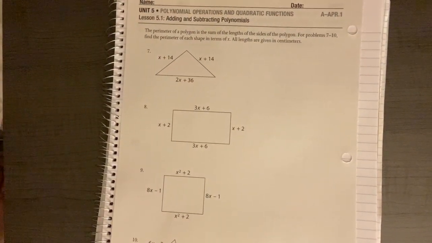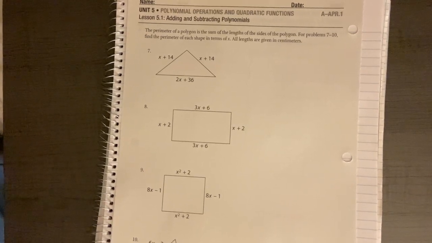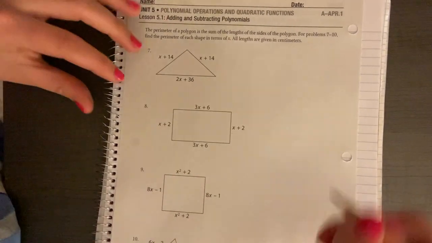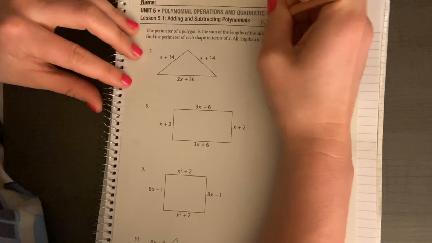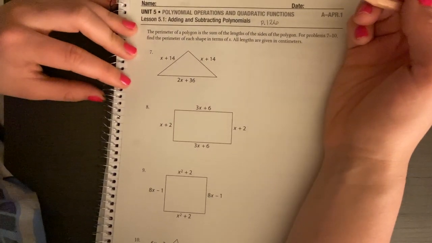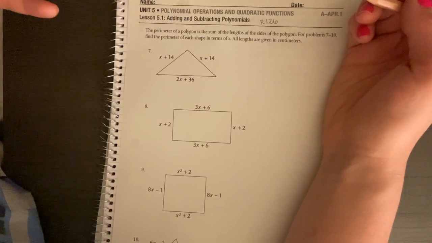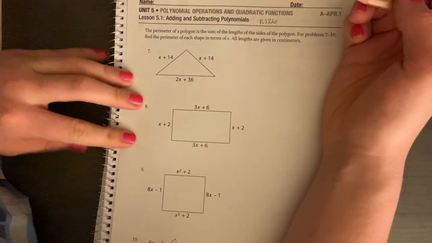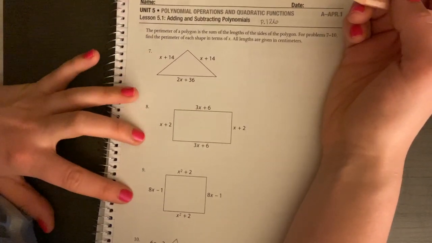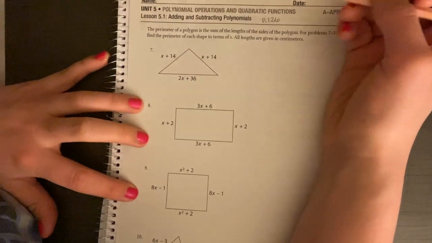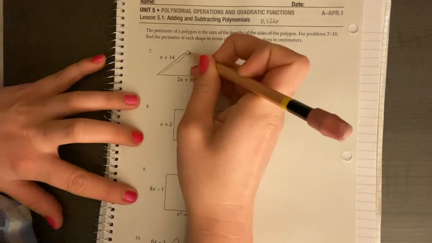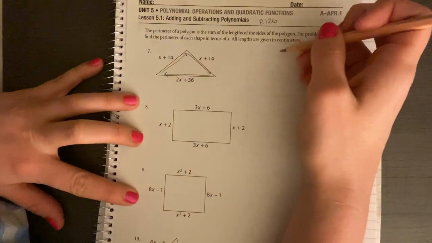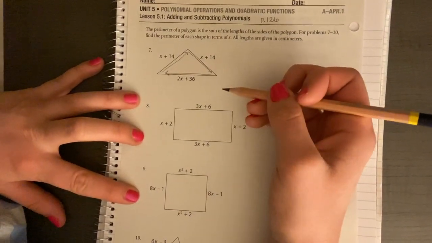So on the practice problems, the only really tricky part could be when you are looking at the back side. On page 126, instead of laying out the problem like the examples, as a straight out addition problem or a straight out subtraction problem, they're giving you these polygons and they're telling you to find the perimeter. So remember that the perimeter is just the outsides added together. So this is just another way of giving an addition of polynomials practice problem.